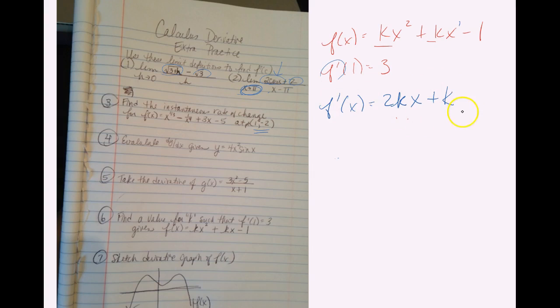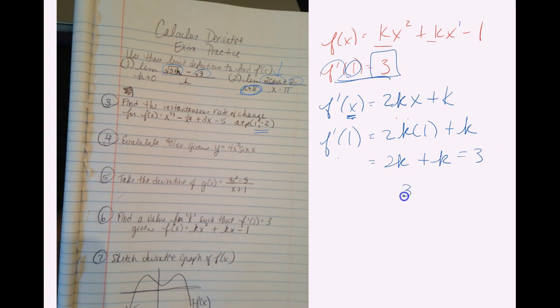So this is the derivative, and now this is telling me in the place of x, plug in that 1. And so now I'm looking at 2k plus k, and that's supposed to be equal to 3. Well, what is 2k plus k? That's 3k equals 3, so k equals 1. Yay! So these are not too bad. You're just taking a derivative, plugging in the x, and then setting it equal to whatever it tells you, and then you'll be able to algebraically solve for k. Will it always be this pretty? Absolutely not. It's probably going to be a fraction, but we lucked out, and I made up an easy one.